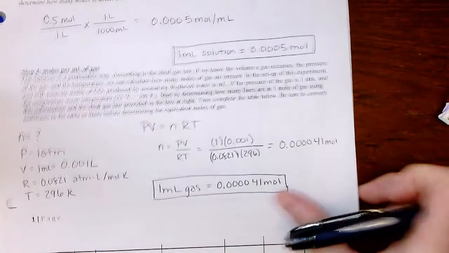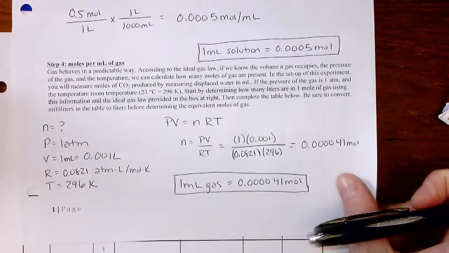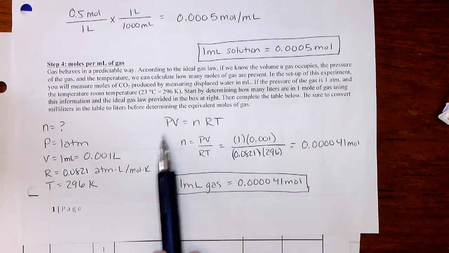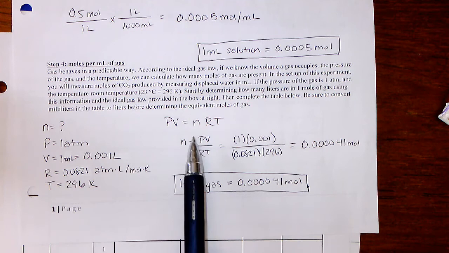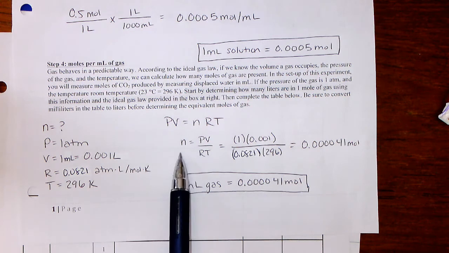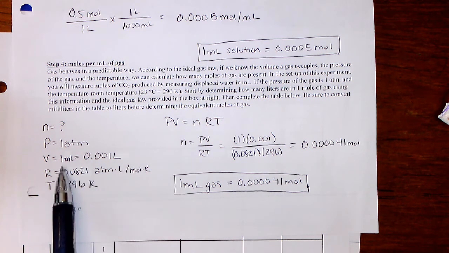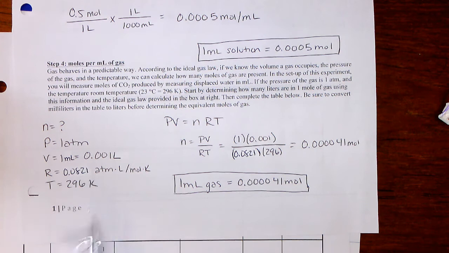This is useful if you don't happen to have your packet with you, which I know is sitting in our lockers at school. So step 4, this may look a little bit different than the sheet that you have just because I edited out some of the things. But we use the ideal gas law, PV equals nRT, to solve for moles. Basically, this is how many moles are in 1 milliliter of gas at 1 atmosphere with our gas constant and our room temperature.